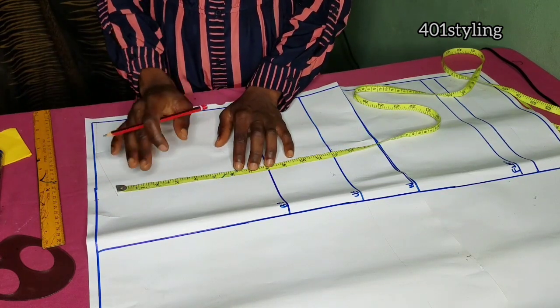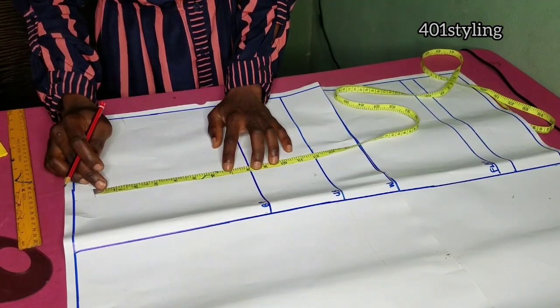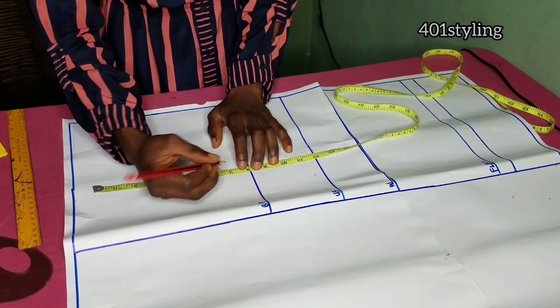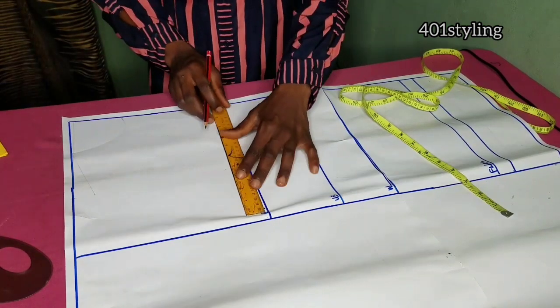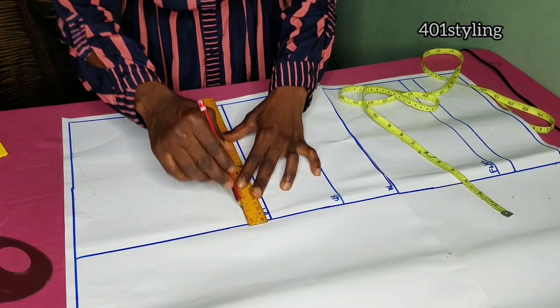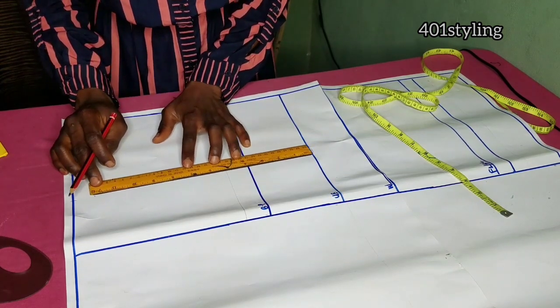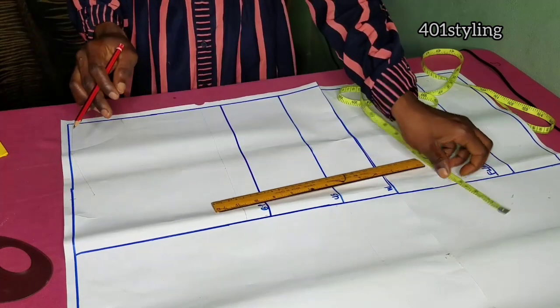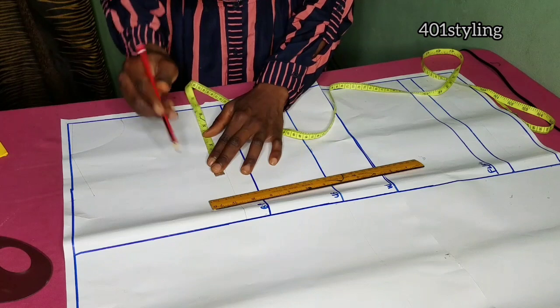You can use your bust measurement divided by 6 plus 1.5. That is what I use most of the time. Or you can just come up by 2 inches from your bust point. 2 inches, 1.5 inches. The next thing I want to do now is to confirm the lines.